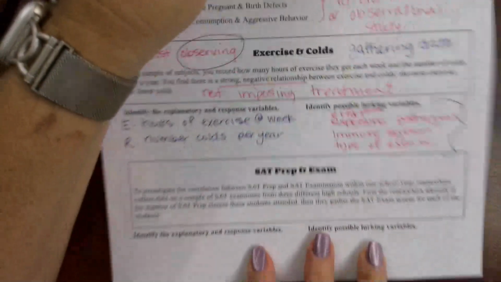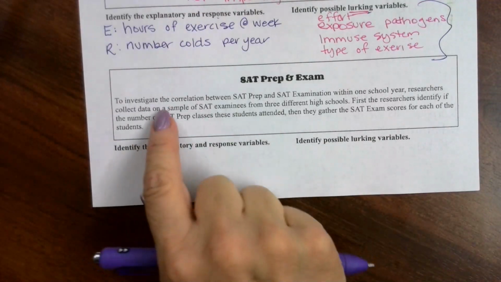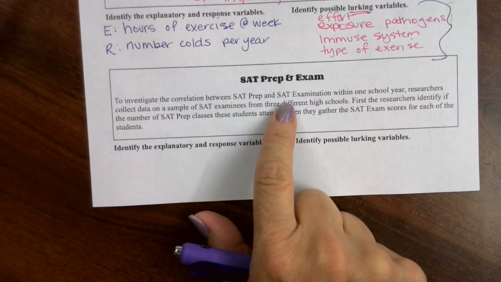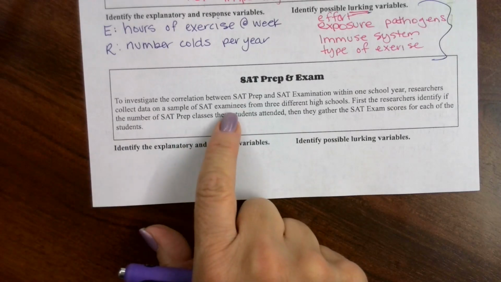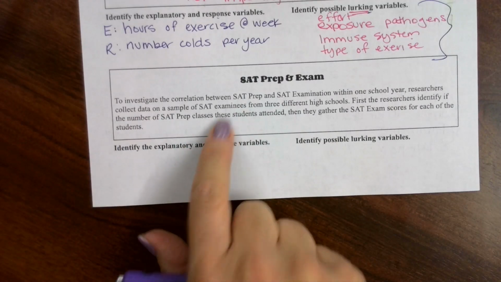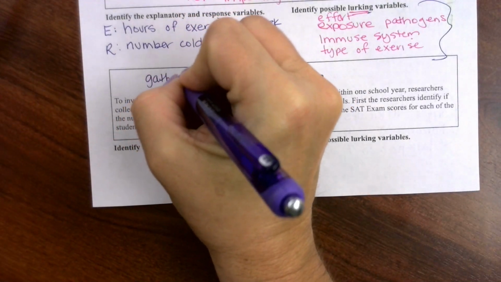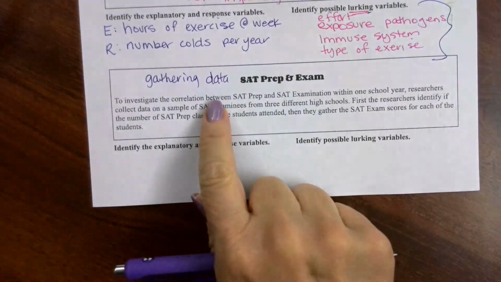So here's another one. SAT prep and exam. To investigate the correlation between SAT prep and SAT exam within one school year, researchers collect data on a sample of SAT examinees from 3 different high schools. So again, they are just gathering data. So this makes it an observational study.